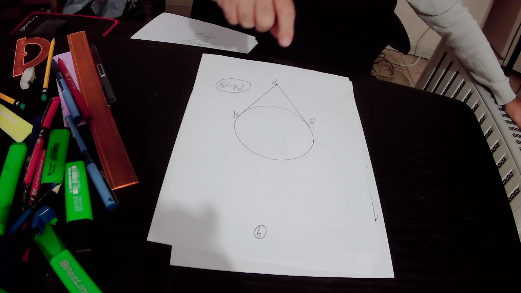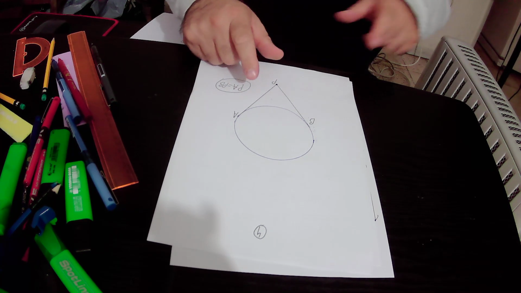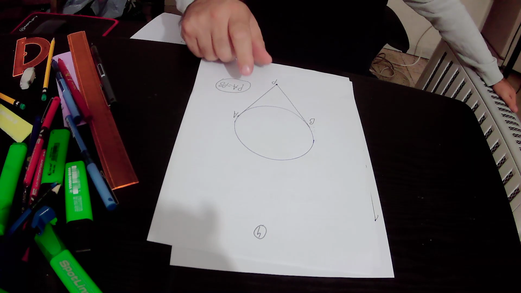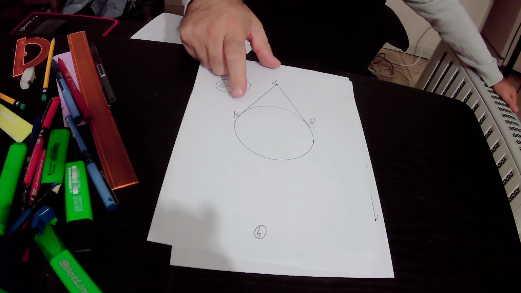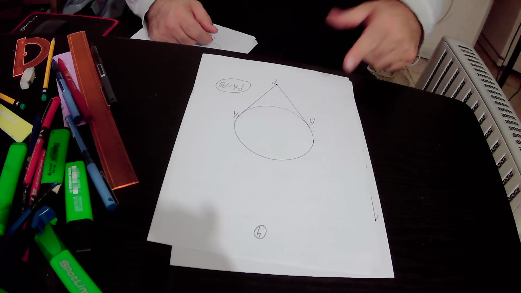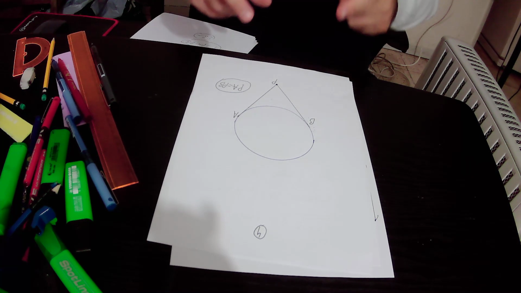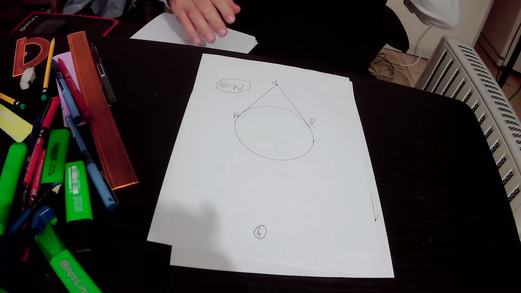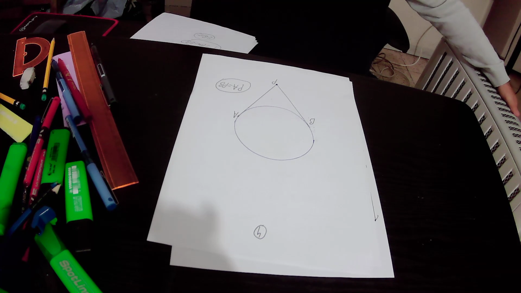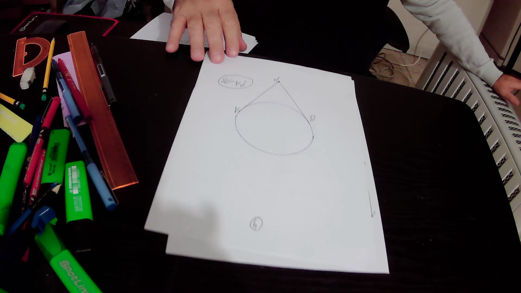So if from an external point P we draw two tangents to this circle, then the lengths of those two tangents will be equal to each other. The length of the first tangent, this tangent, is PA. The length of this second tangent is PB. And according to rule number two, the lengths of those two tangents are equal to each other. That is to say, PA equals PB. Okay, so whenever you draw from an external point two tangents to a circle, then the lengths of those two tangents will be equal to each other. That is the meaning of rule number two.